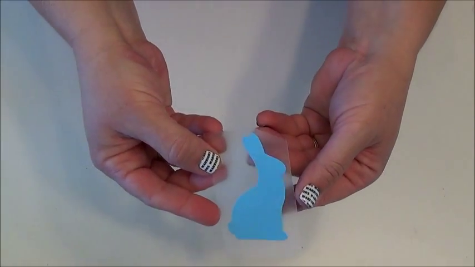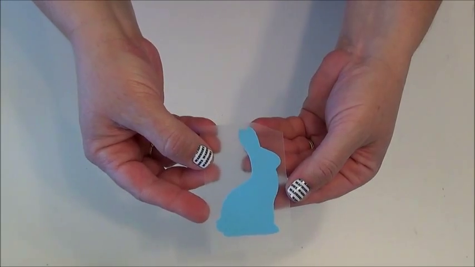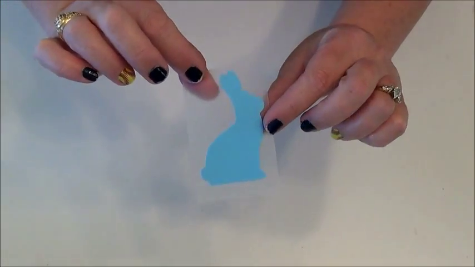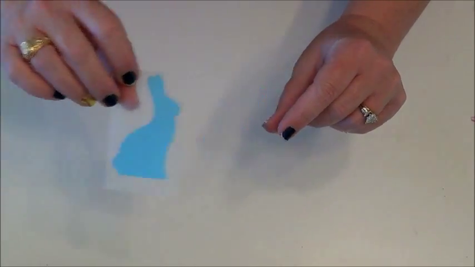So stinking cute. Now I'm going to fire up the iron, and we're going to put this on a napkin and make some cute little Easter napkins.